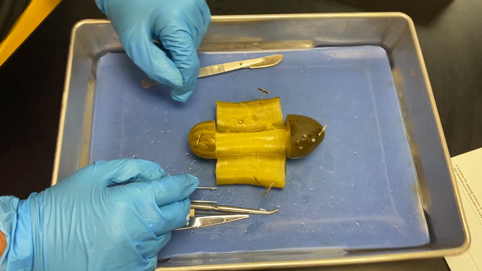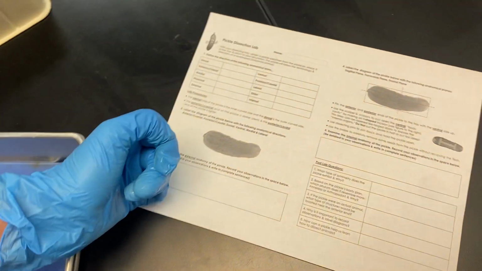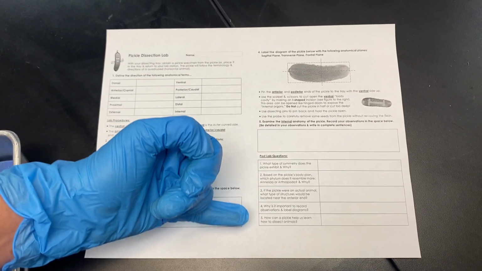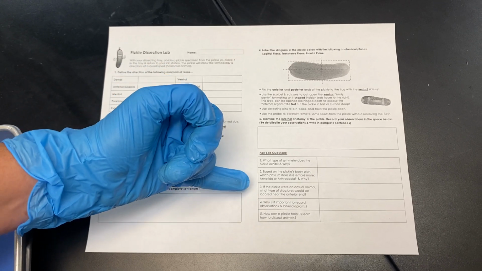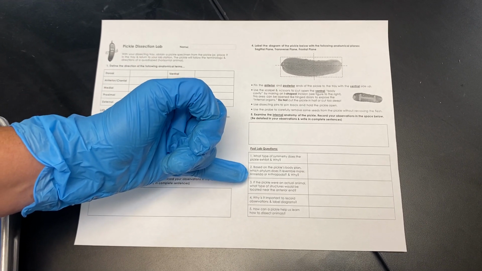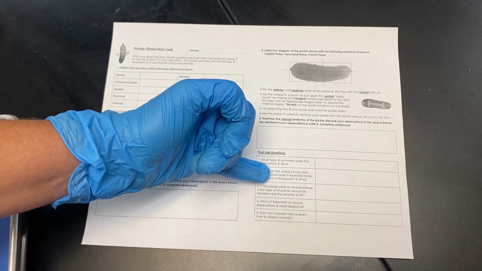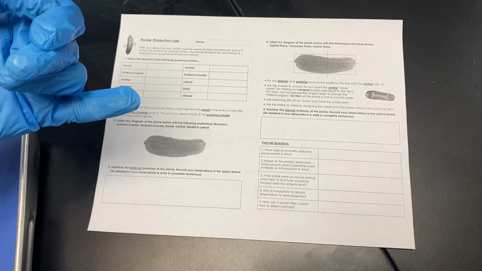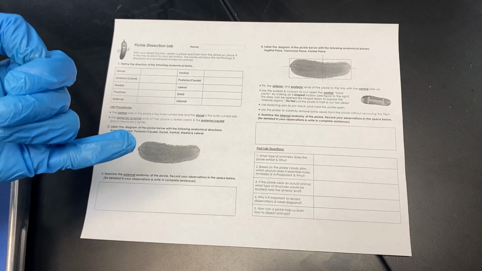So that's the pickle. Now you're going to answer the post-lab questions on your own. The only thing I'm going to go over is that phylum Annelida are earthworms, and phylum Arthropoda are like insects. So does this resemble an earthworm or an insect more?